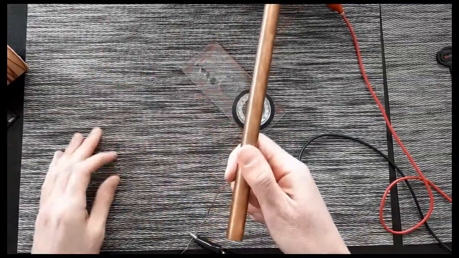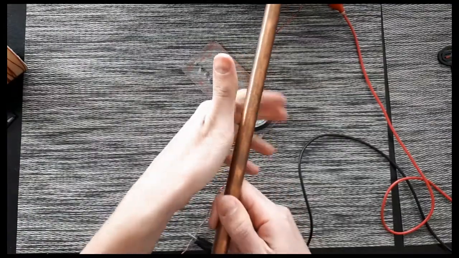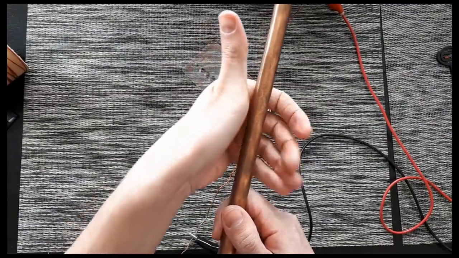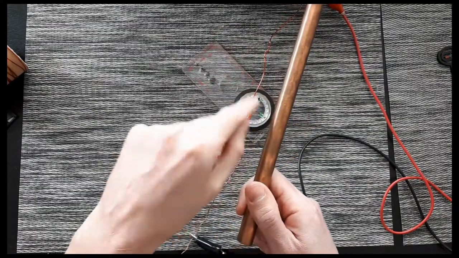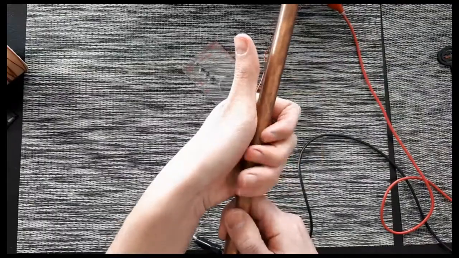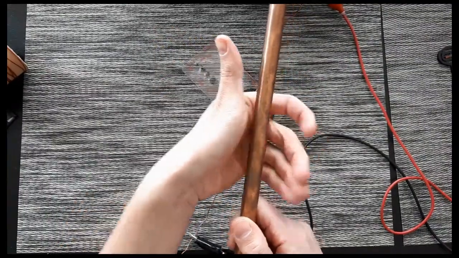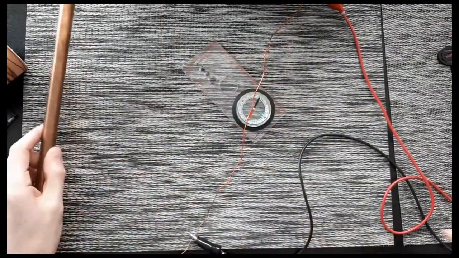So if this is the wire, here's the direction the electrons are moving. My hand curls around the direction of the magnetic field. So there is a circular magnetic field around the wire. Underneath it would be pointing that way, and up top it would be pointing that way. So we can test that.